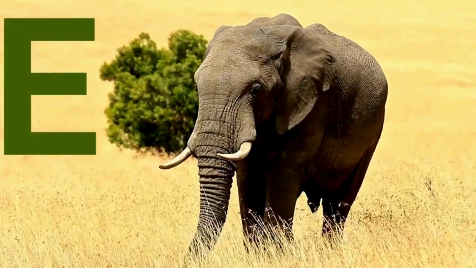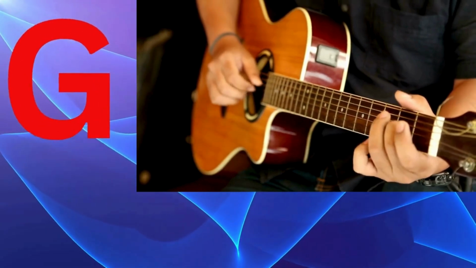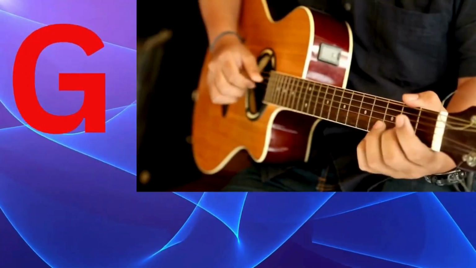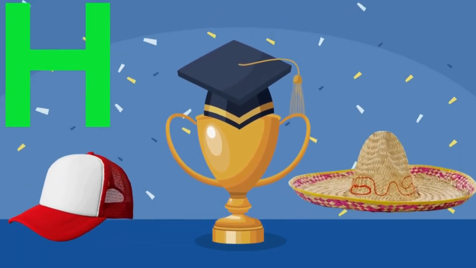E is for elephant, elephant, E elephant. F is for flower, flower, flower. G is for guitar, guitar, guitar. H is for hat, hat, H hat.